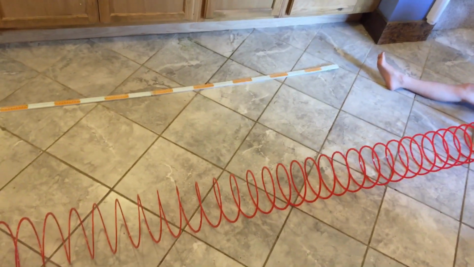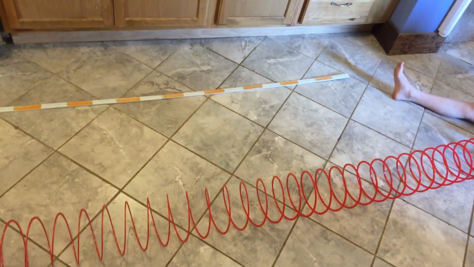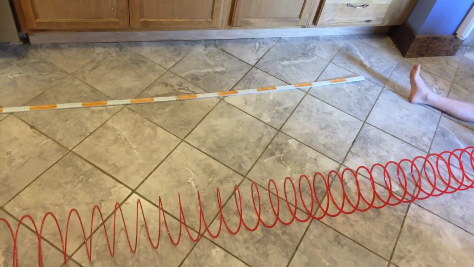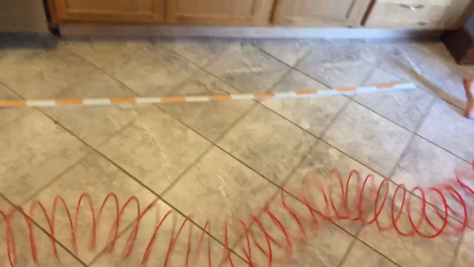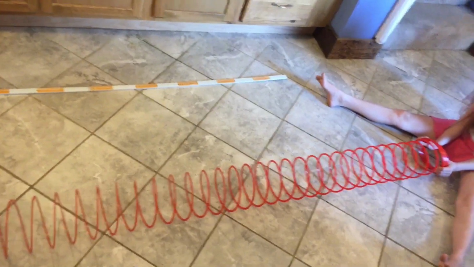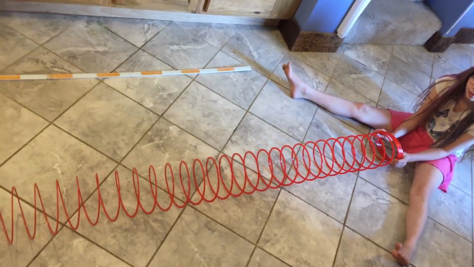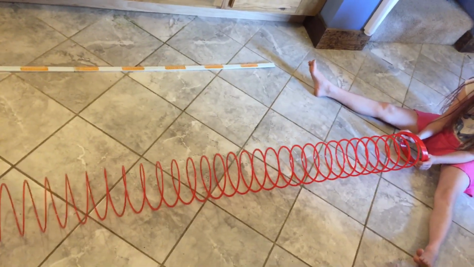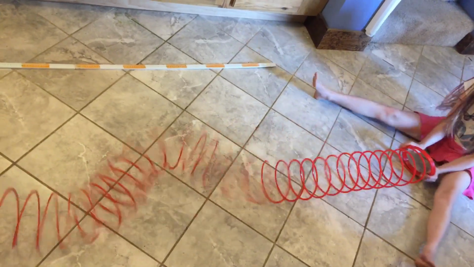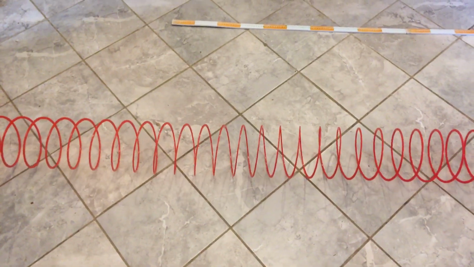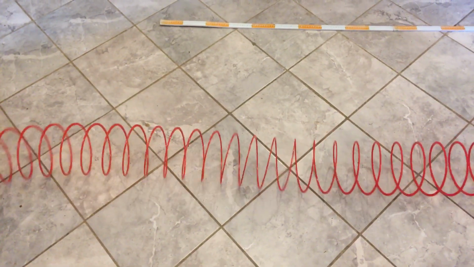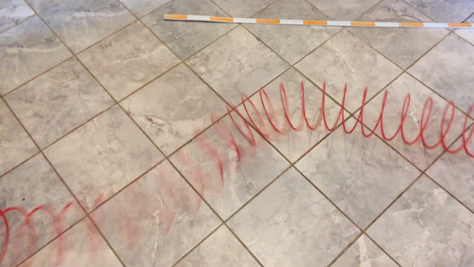All right, cool. So I'm asking you guys to state the relationship between wavelength and frequency. So Taylor, show me a small frequency and then a bigger frequency. Toby, try the same thing. Small frequency, and now a big frequency.